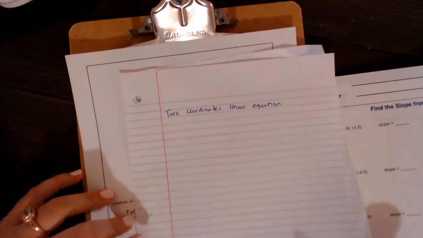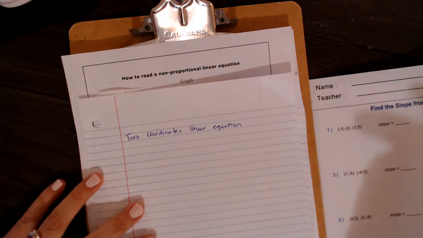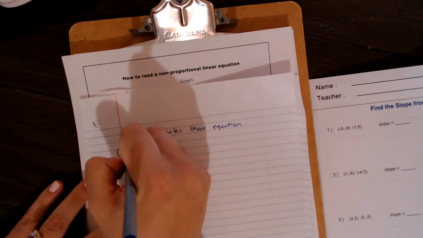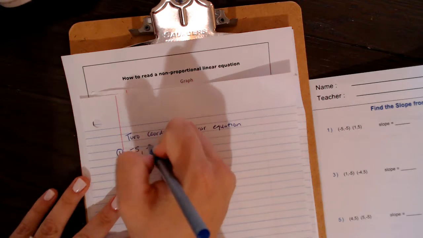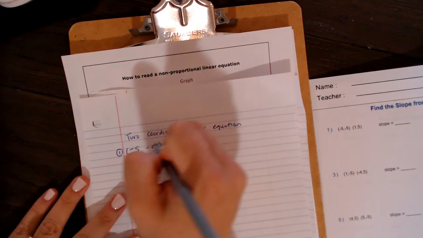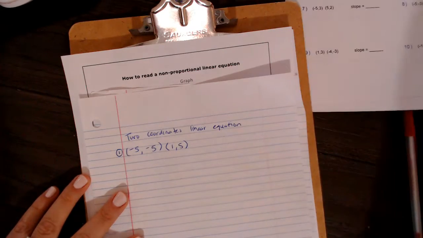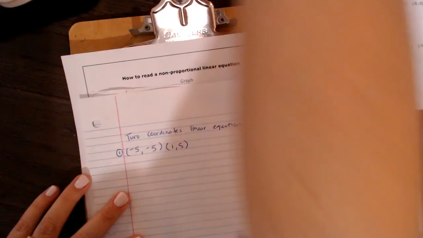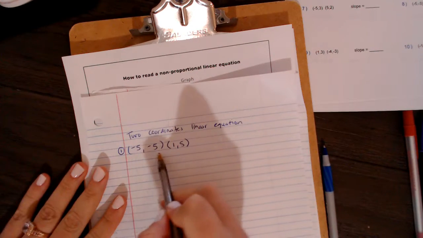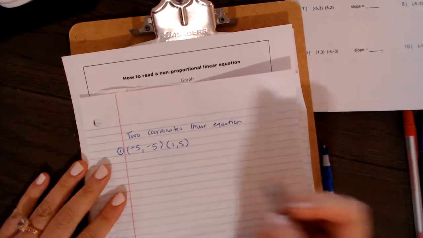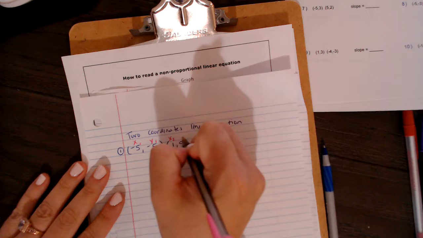Now, I want to talk about this worksheet. So you have number 1, negative 5, negative 5. That's your first coordinate, 1 and 5. This is your first set of points. This is your second set of points. So this is x1, y1, x2, y2.